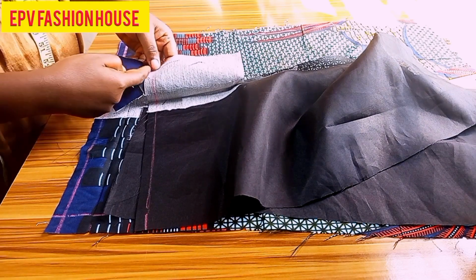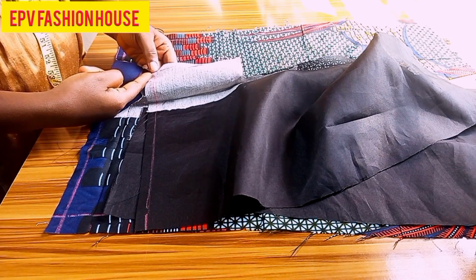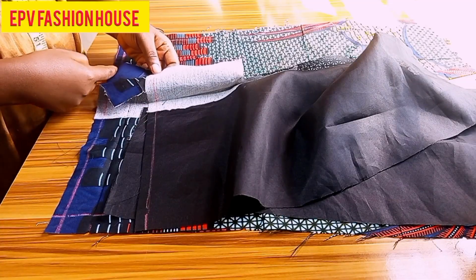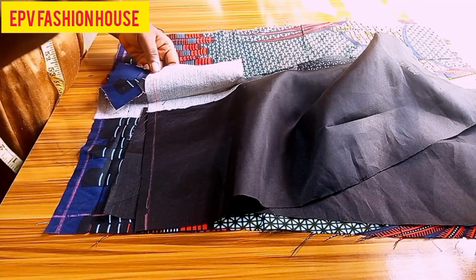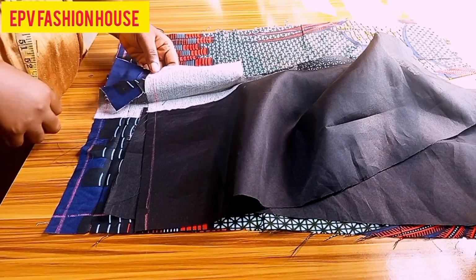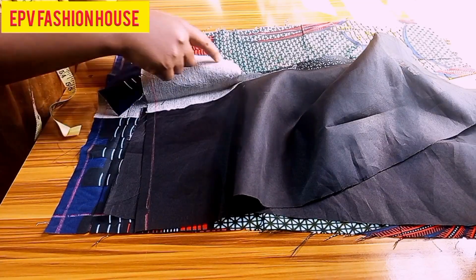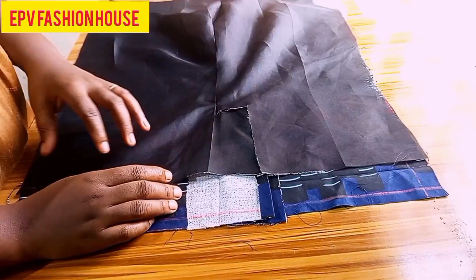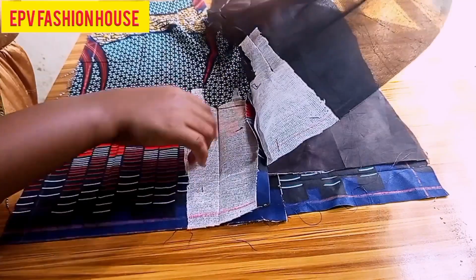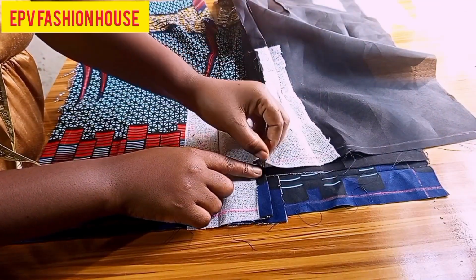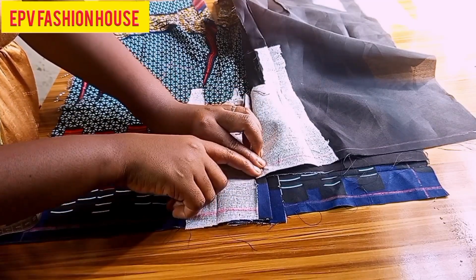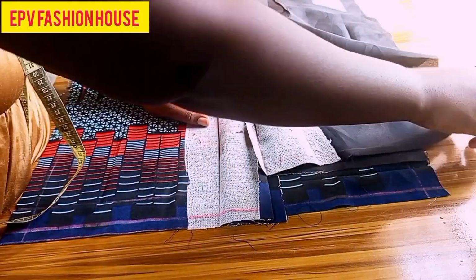So if you measure this from here, you see that this is 2.5 inches. So you can just decide to measure from the bottom. You know the lining is 2.5 inches shorter than the fashion fabric, so you can just measure 2.5 inches. Then you start sewing. Finished attaching this part. I've sewn it down, and I stopped at that ½ inch, the sewing allowance.